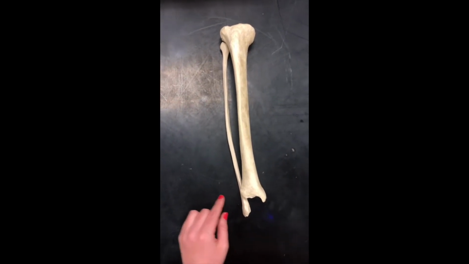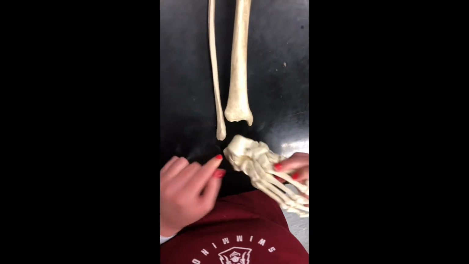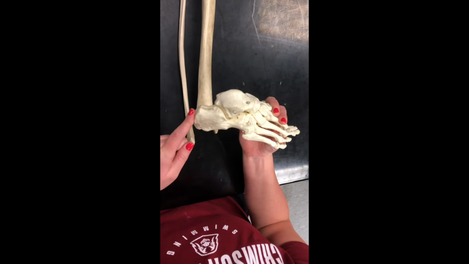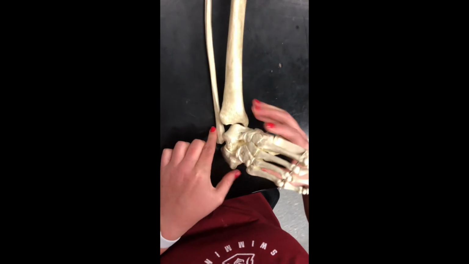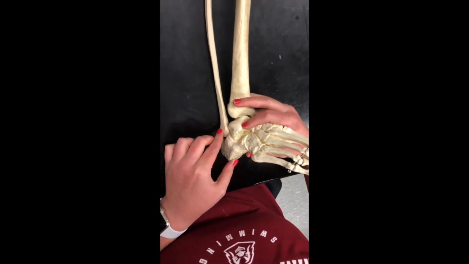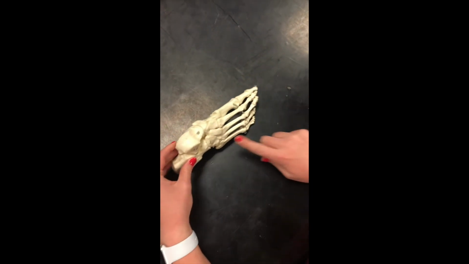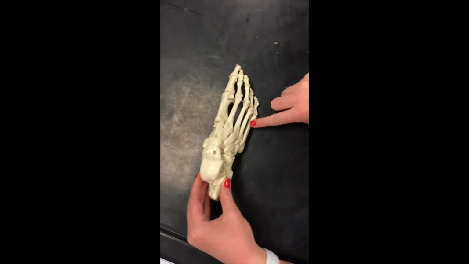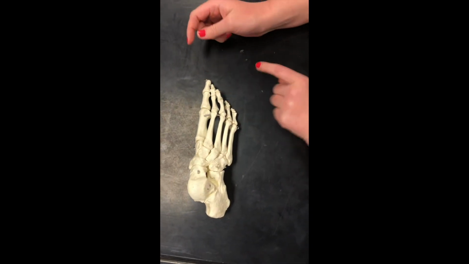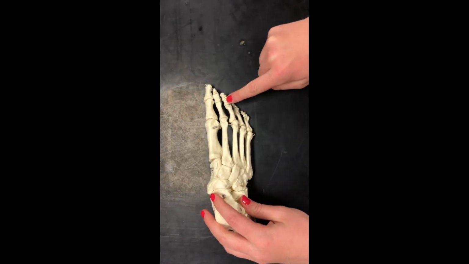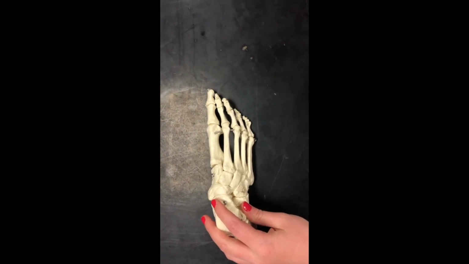And this comes to form the ankle joint. So right here, the talus of the foot and the calcaneus come and form together with the tibia and the fibula. So then for the rest of the foot, these are the tarsals right in here. These are the metatarsals. And then out here are the phalanges. There are three different parts of the phalanges. You have the proximal, middle, and distal phalanges.